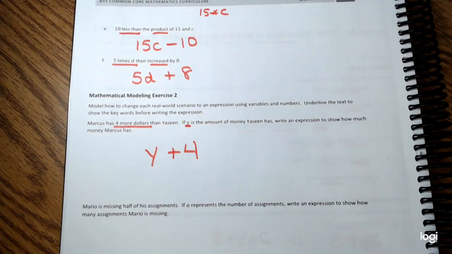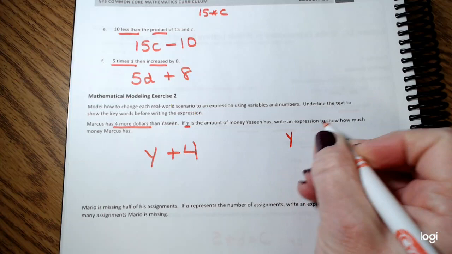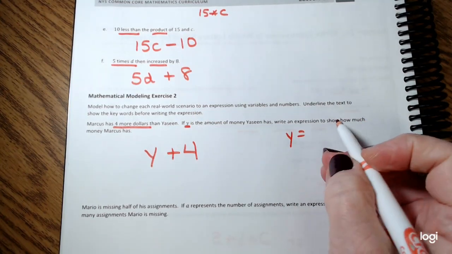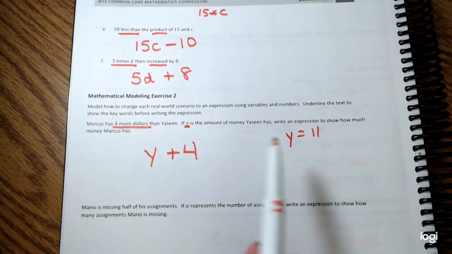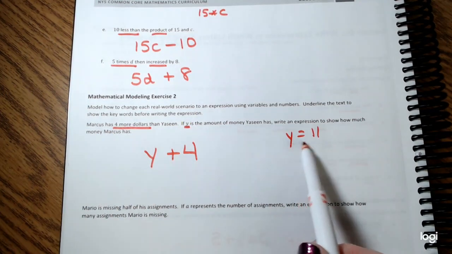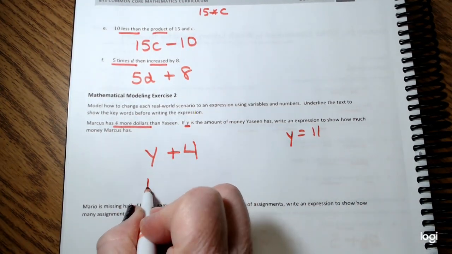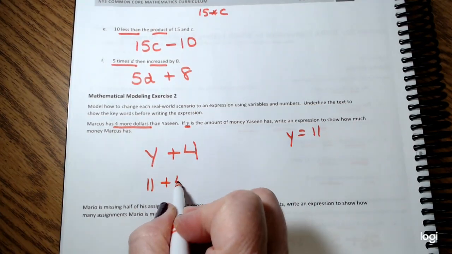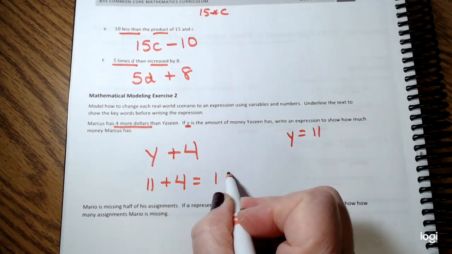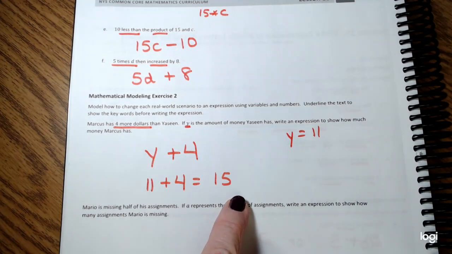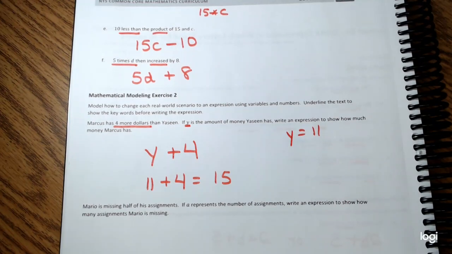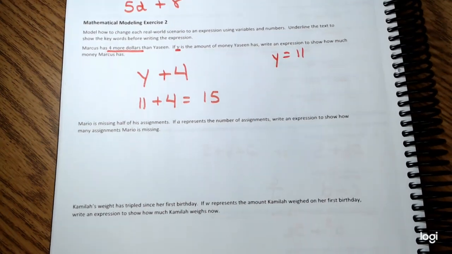Now, if I came over here and I told you that Jason had, let's say, $11. If I know that Jason had $11, I could find out Marcus by substituting 11 in for Y, which would mean Marcus had $15. The only way I could do that is by substituting a number in. Okay, let's go ahead and look at the next scenario.